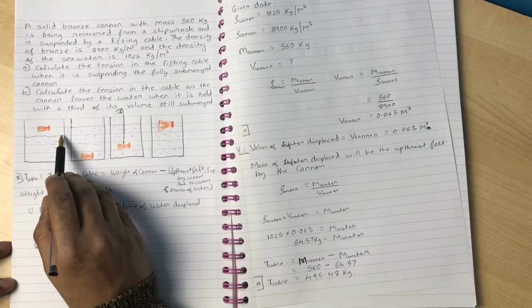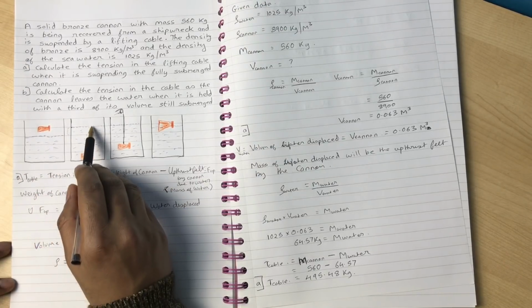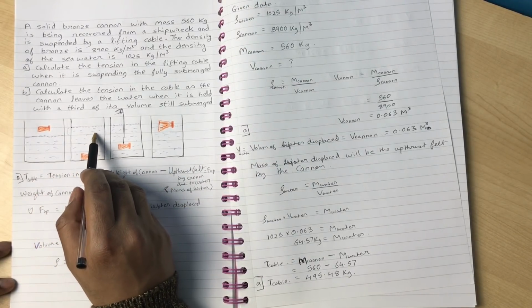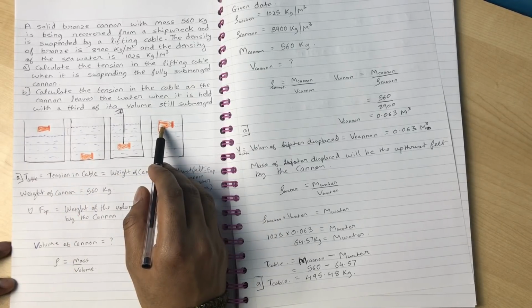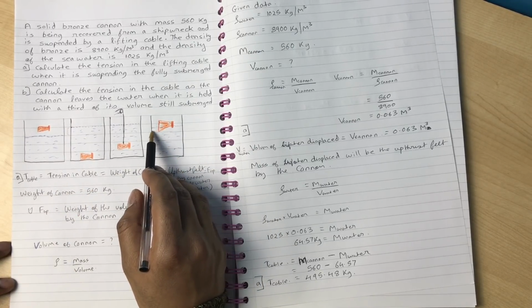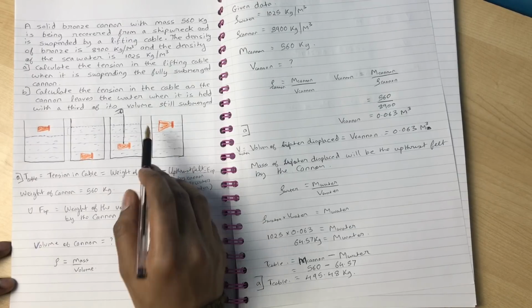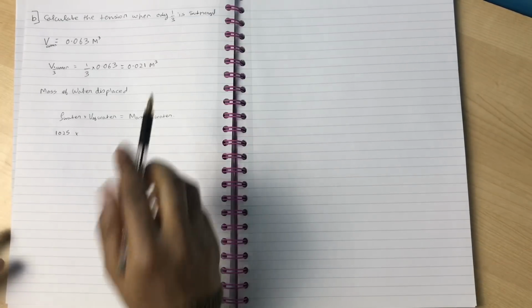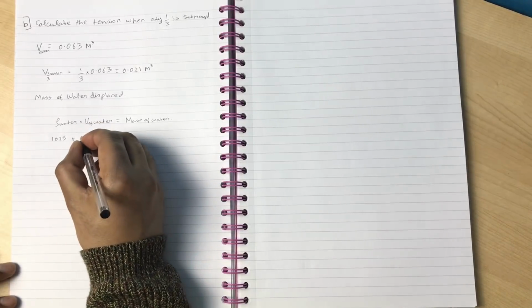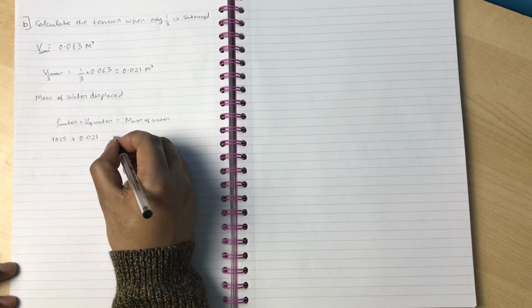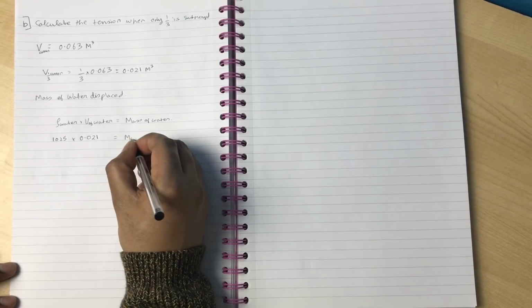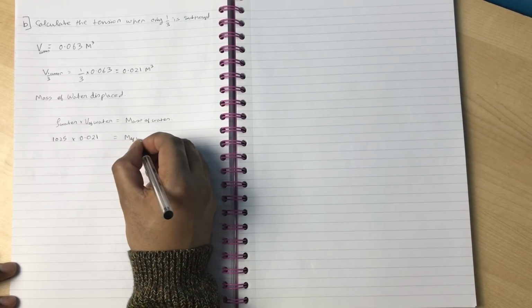You see, that's the original level of water. This is the level of water when the whole cannon is submerged. But now because the cannon is just 1/3 submerged, the volume displaced will be a third, which we just calculated here, 0.021. That's going to be mass of water.